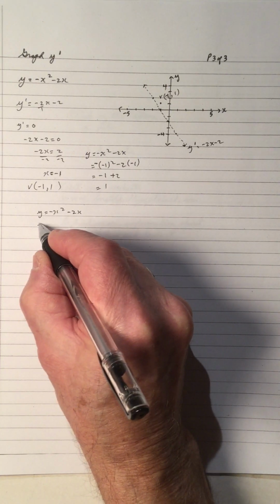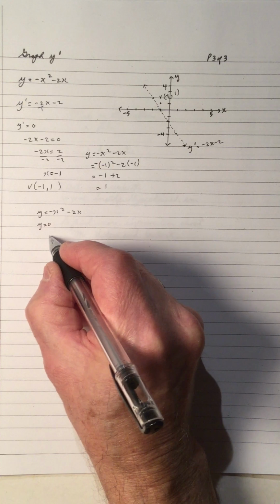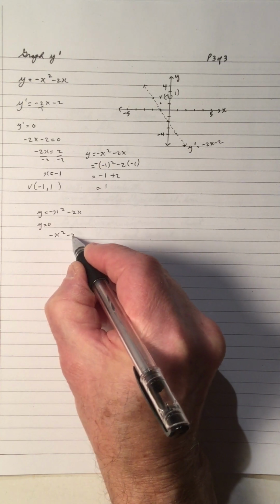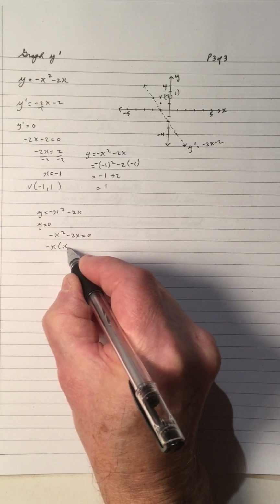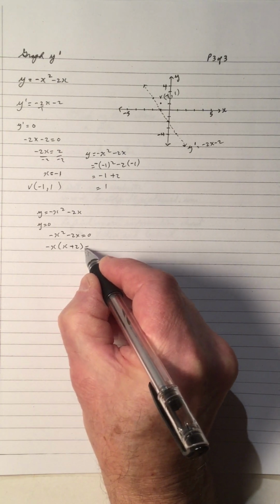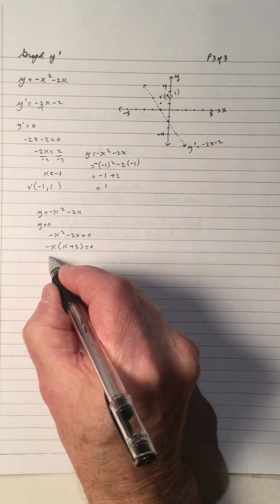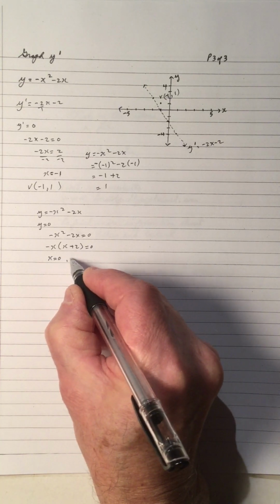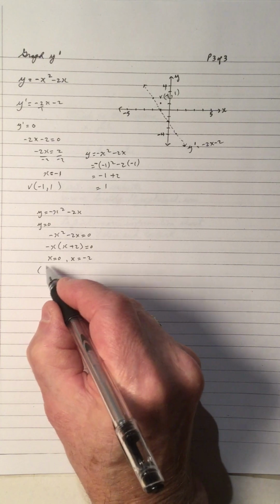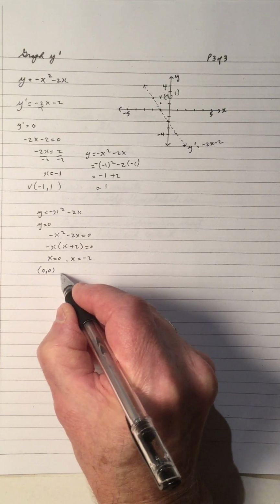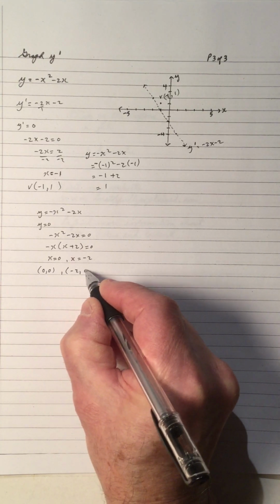And I just want to look at again, I keep making sure it's fully explained. So we let y equal 0. So that means negative x squared minus 2x is equal to 0. Negative x outside of x plus 2 equals 0. So x is 0 and x is negative 2. So that means you got x is 0, y is 0, x is negative 2, y is 0.